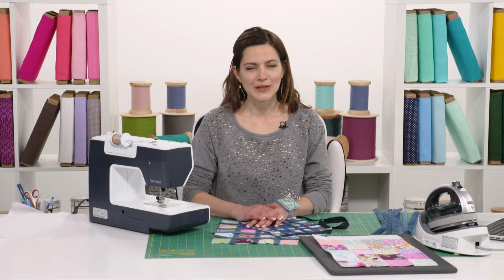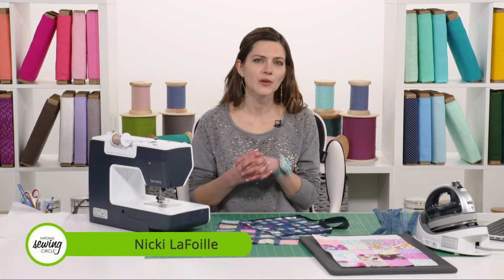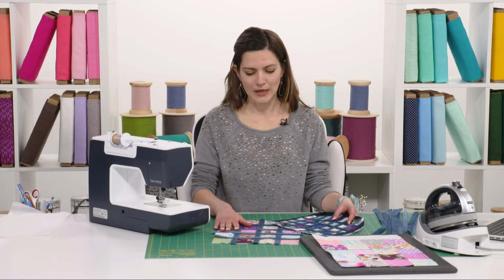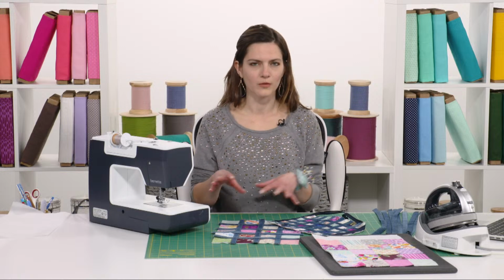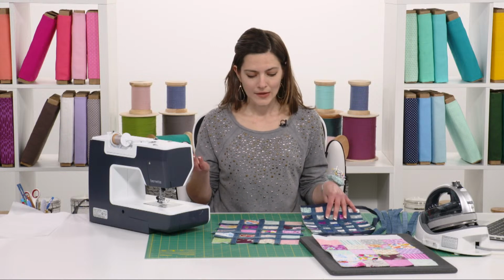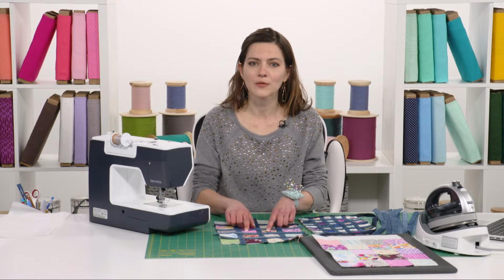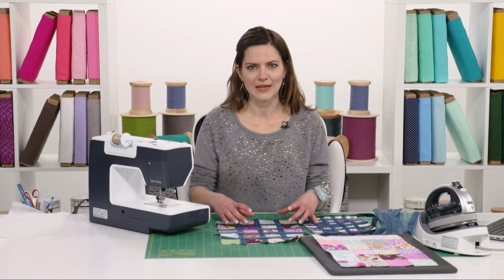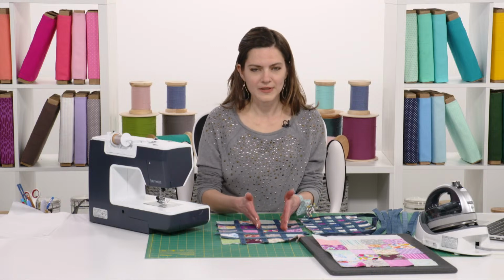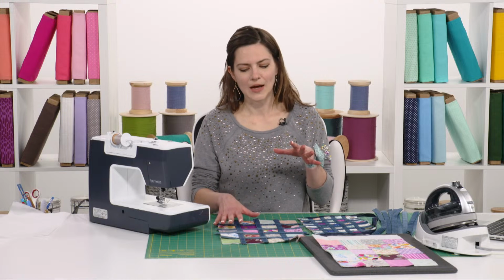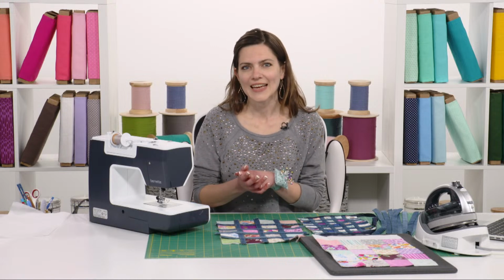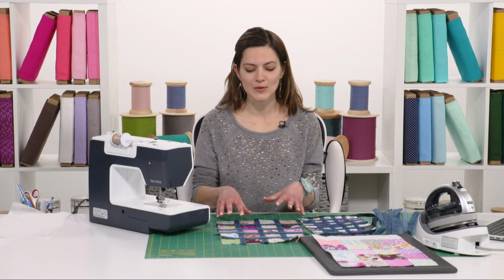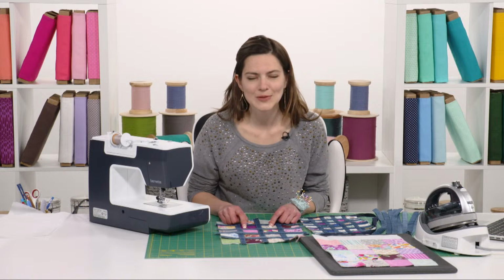My name is Nicki LaFoille, and in this video I'm going to show you how to achieve this fabric embellishment technique, which I've been calling the woven window pane because it looks kind of like a window pane with these little different squares of fabric and our binding strips kind of framing it in, and they're woven together. So you get some depth and dimension, and it's a really interesting effect, and bonus that you can use up a lot of these little fabric scraps.